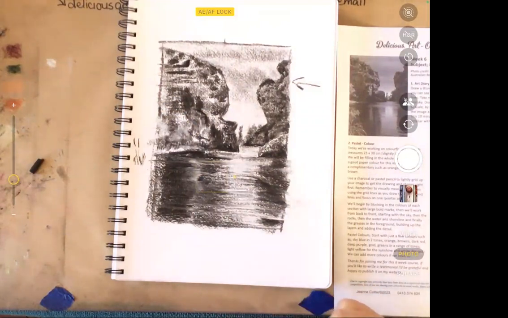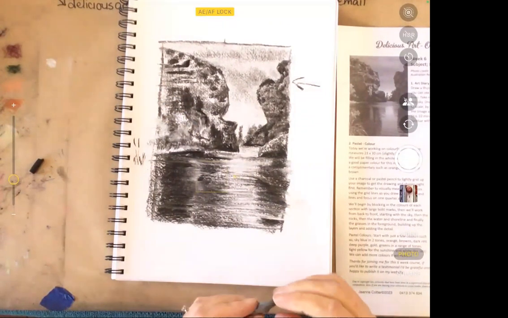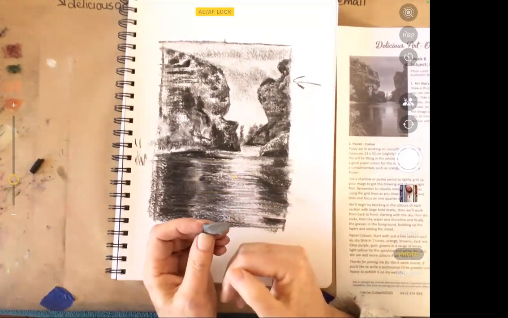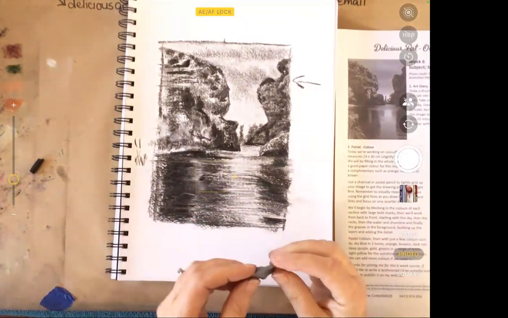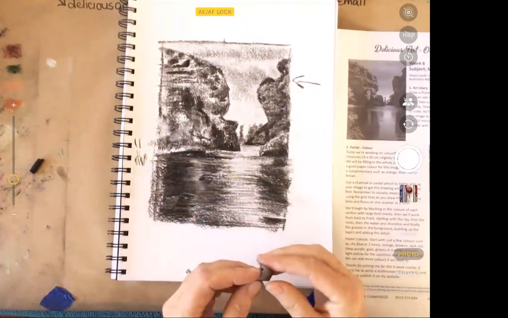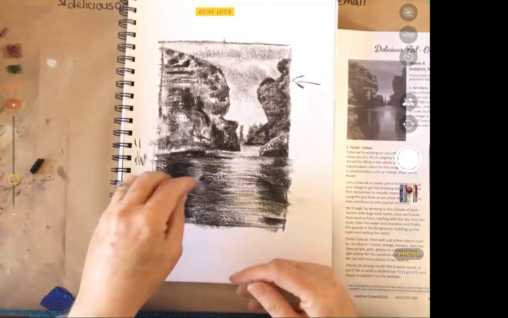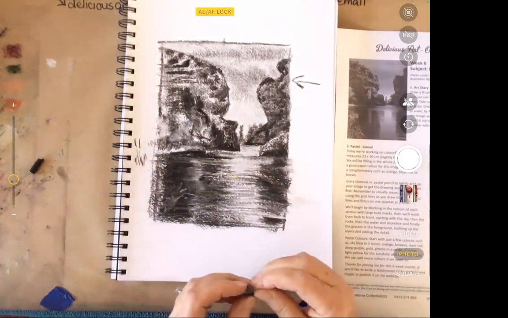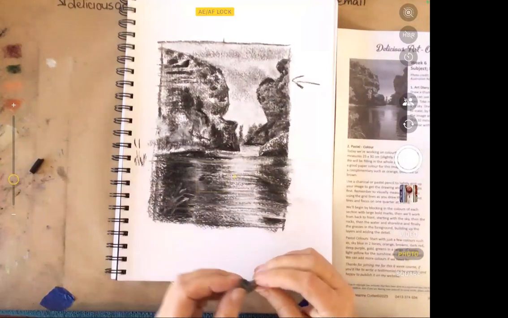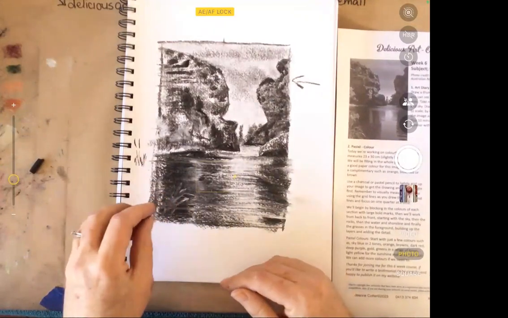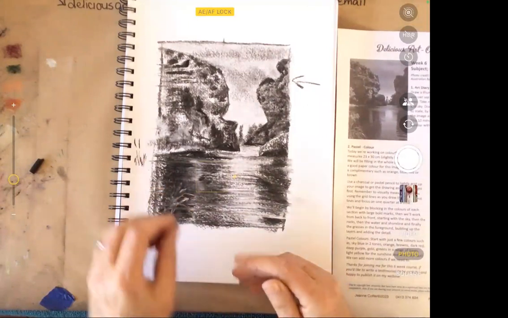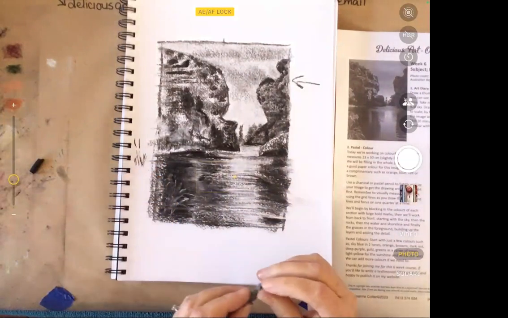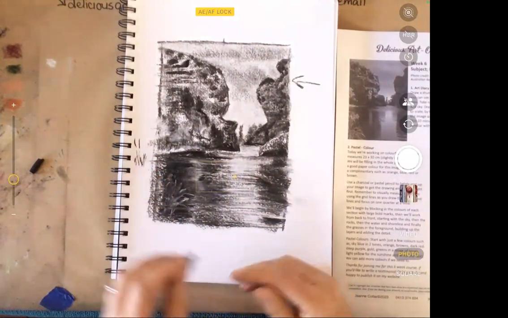Okay, and then right here in the foreground, we've got the grasses. So again, use your kneadable eraser, give it a nice little sharp edge like that so you can do these little grassy marks with it. You'll have to keep kneading it to make it clean enough to remove some of the charcoal off the page. So just something like that. I think it's nice to have a little bit of grass in the foreground with a scene like this. It just looks lovely because it gives you a perspective of where the image is taken from.